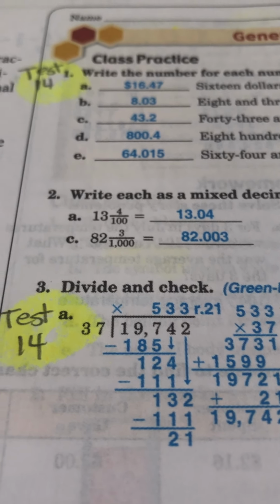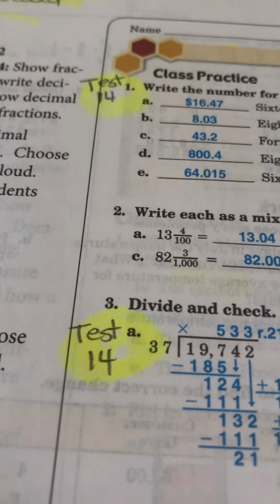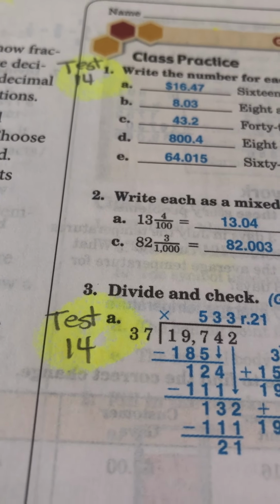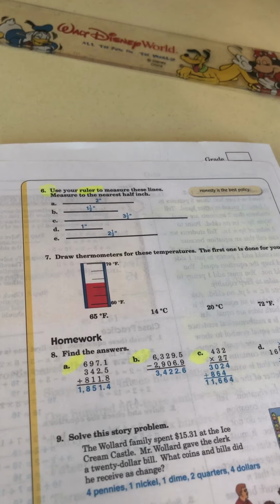Okay? Now let's scoot on down to divide and check. Before we go any further, let's go ahead and highlight number 1 and write test 14. Let's highlight number 3 and write test 14. And let's highlight 7, use ruler, 6, use ruler, sorry about that, because you'll need to use the ruler in your test. And number 8, A, B, and C.